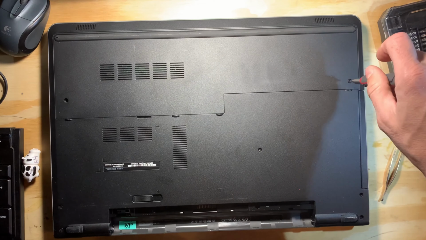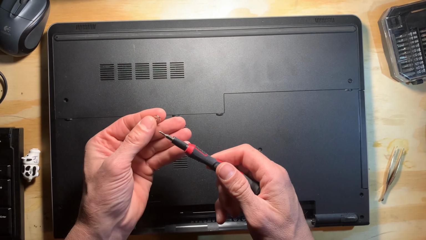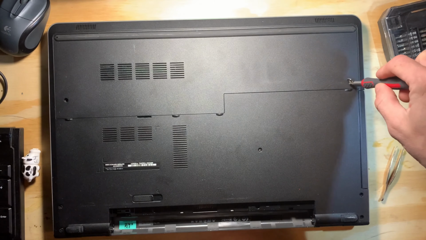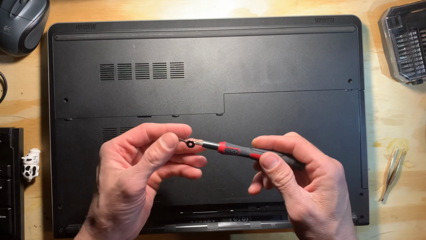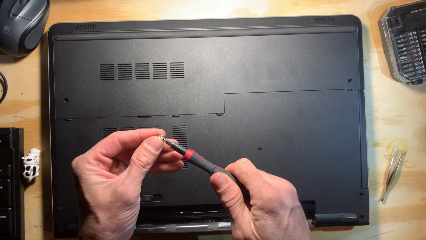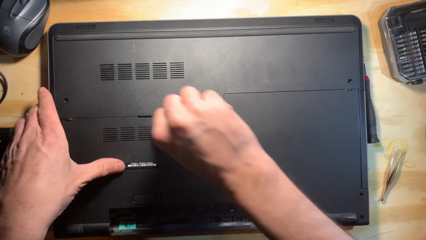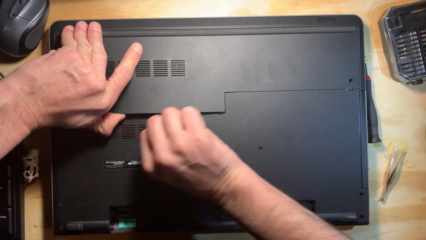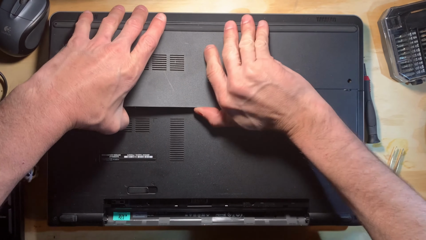What about this one? Well, there's still a little magnet on there. Little magnet. Alright. Just about that simple. See if we can pop this off. There we go. Alright.